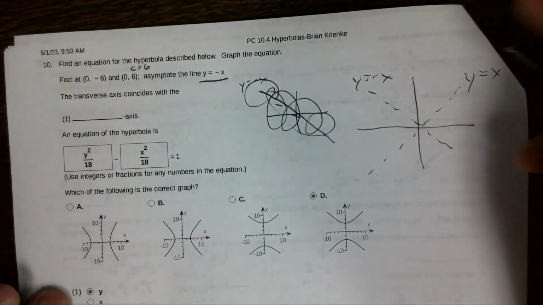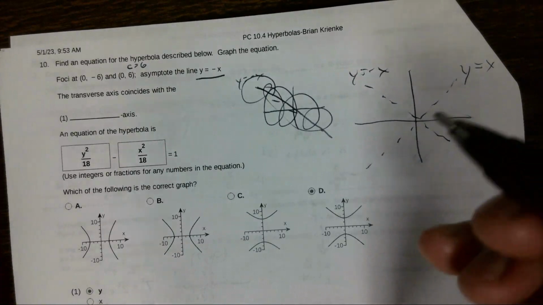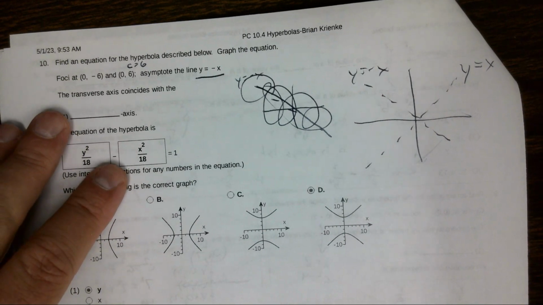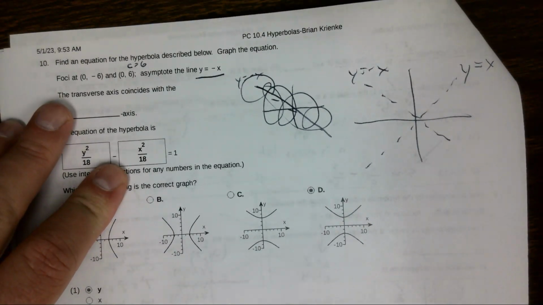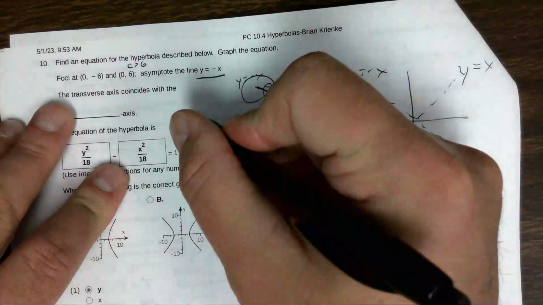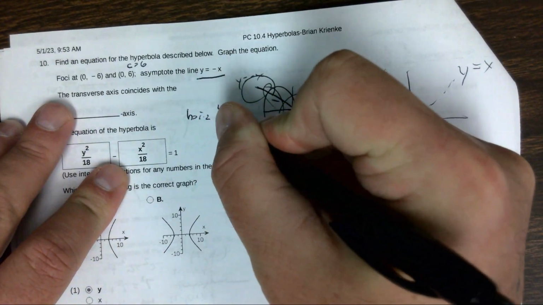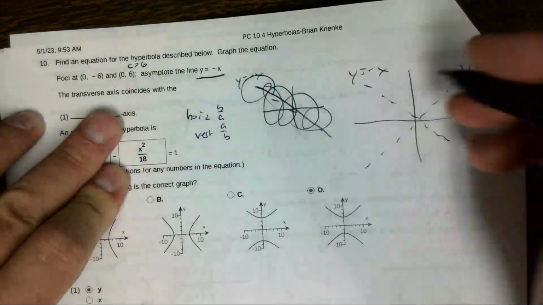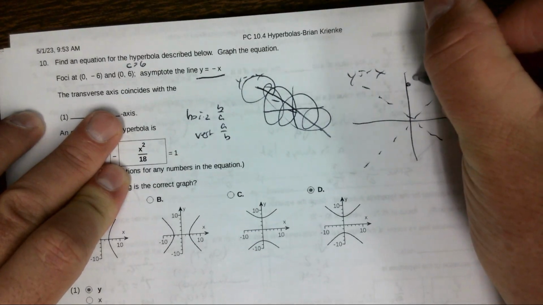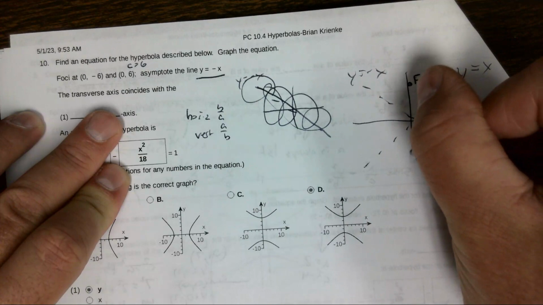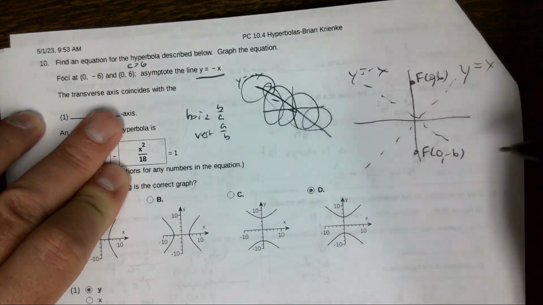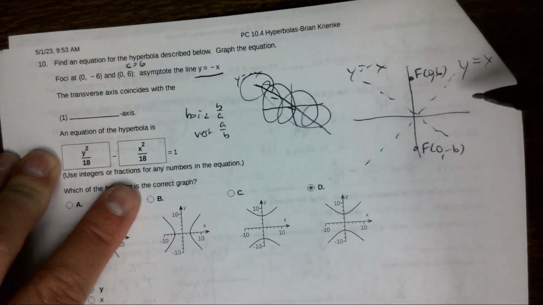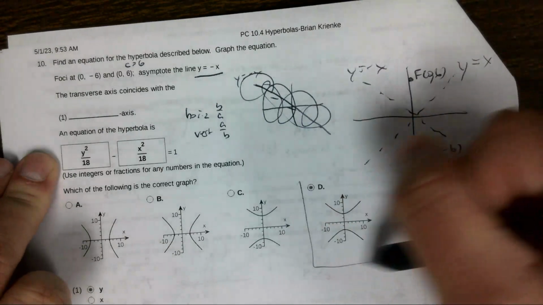So what that tells me is when you were doing your equation, let's see, is this one vertical or horizontal? Because remember, if it's horizontal, it'd be b over a, but if it's vertical, it's a over b. Let's see, your focus is 0, 6, and this one 0, negative 6. So it looks like it's going to open up and down like that.